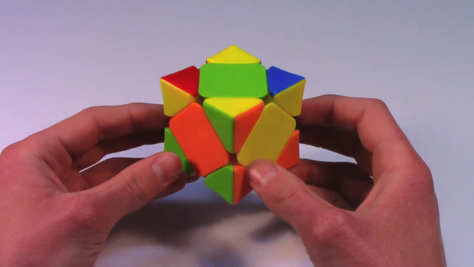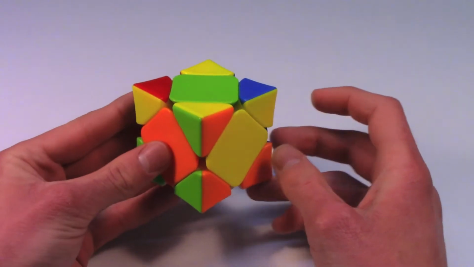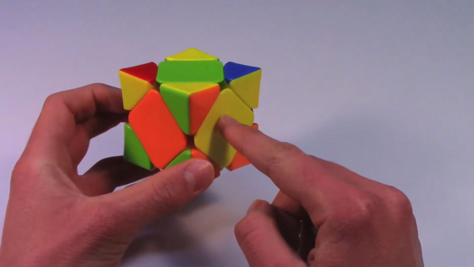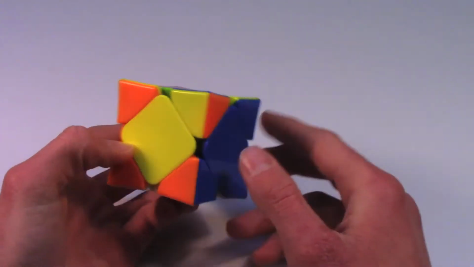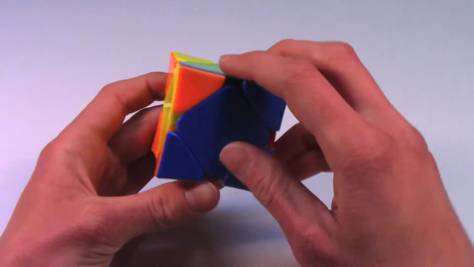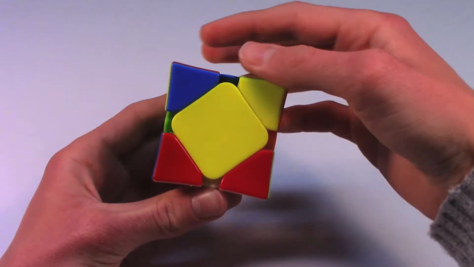The next case looks like this. So if you hold the corners the same way as we did last time, then you'll see that the center, instead of being on the left, is now on the right. So we're going to hold that yellow center to the left just like last time, and to solve this case, we're going to do a sledgehammer, and then a Y rotation, and then a hedge slammer.